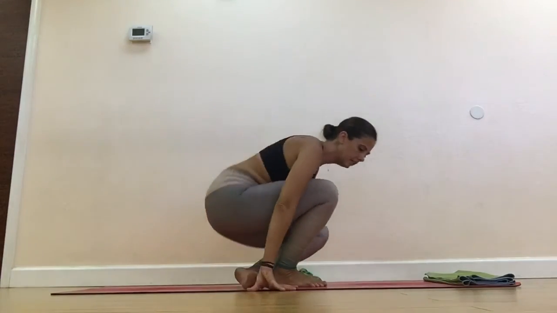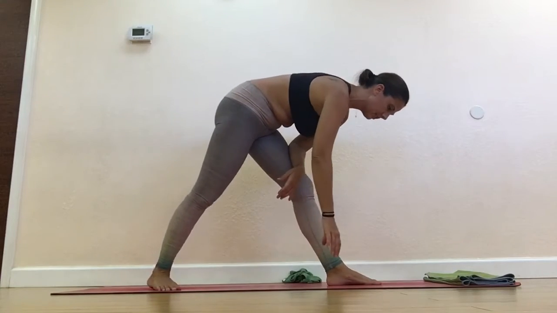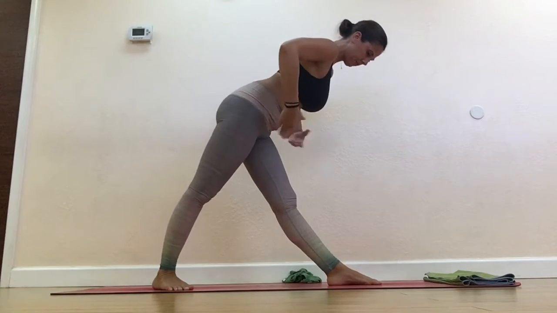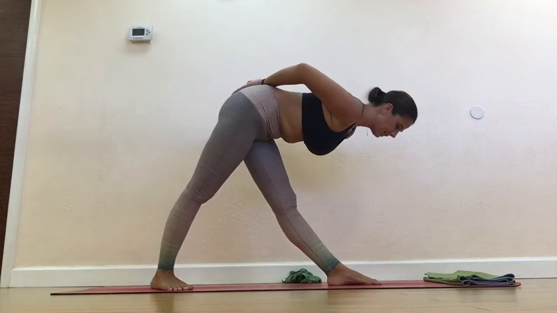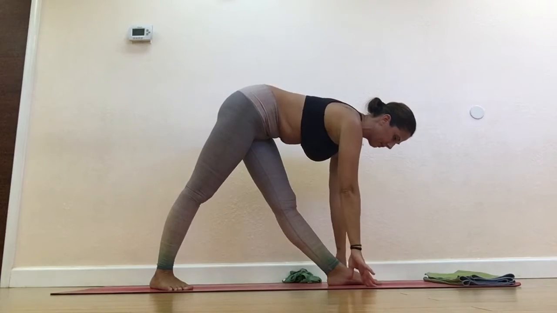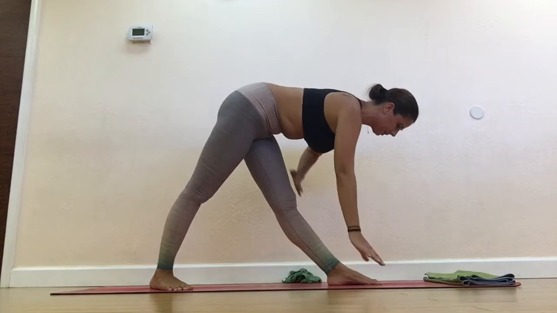How this looks then, in a twisted spiral, standing triangle, setting up your foundation, the pelvis, as part of foundation, stays square over the feet. The twist happens in the upper body, right?